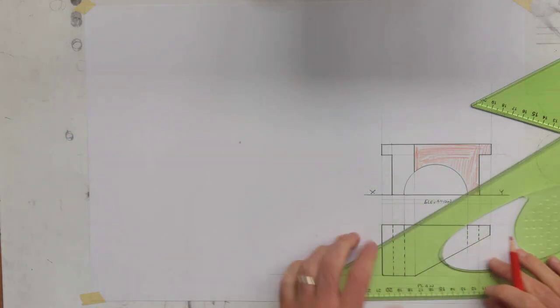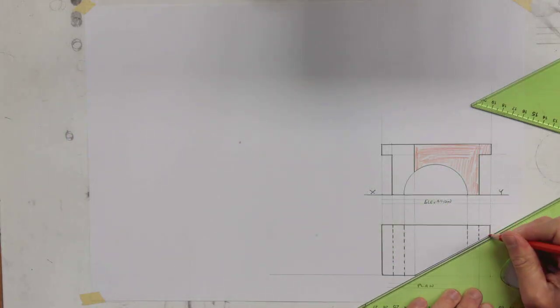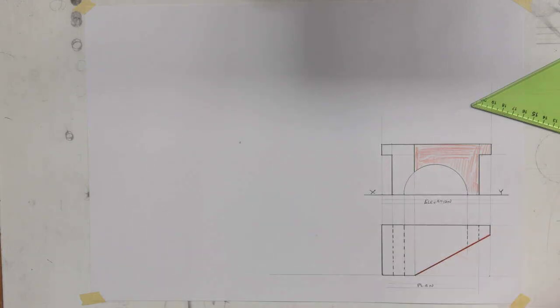And I'll do the same in plan. I'll just use an orange line to draw where that cut surface is. So that's part A complete, so drawing the given views.